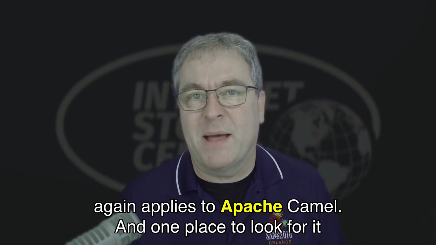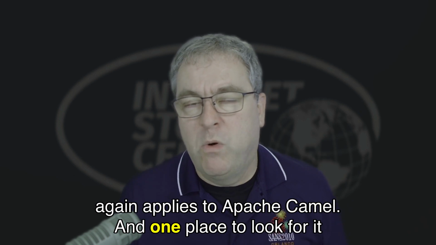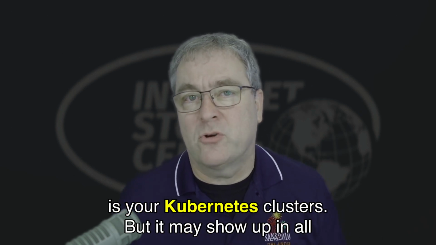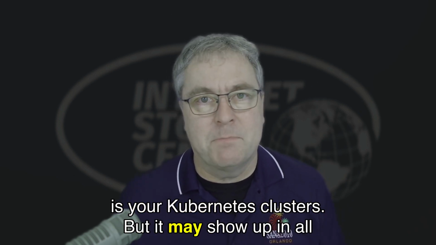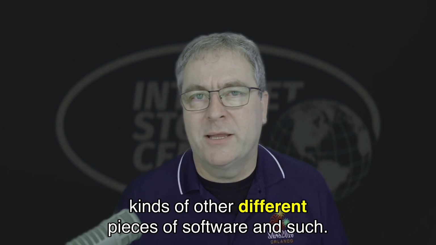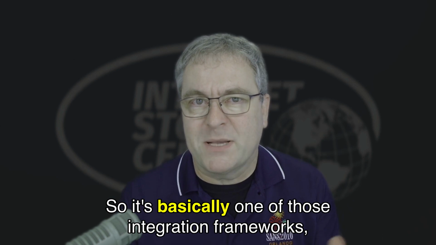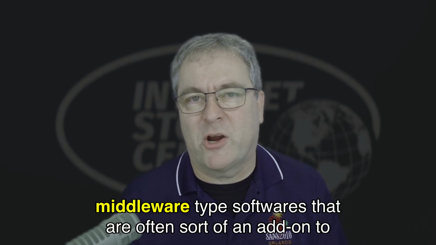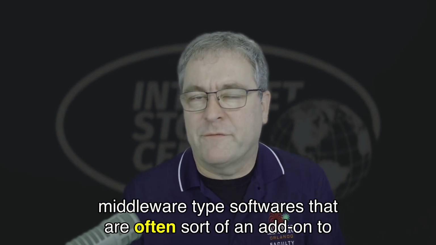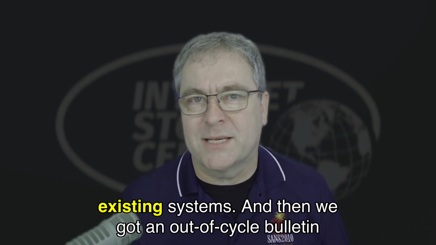So that again applies to Apache Camel, and one place to look for it is your Kubernetes clusters, but it may show up in all kinds of other different pieces of software and such. So it's basically one of those integration frameworks, middleware type software that are often sort of an add-on to existing systems.